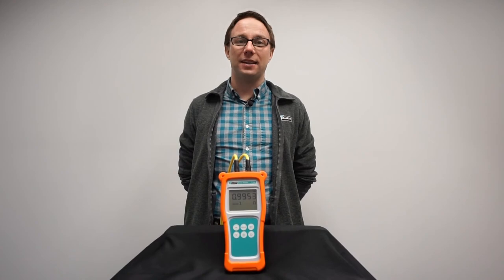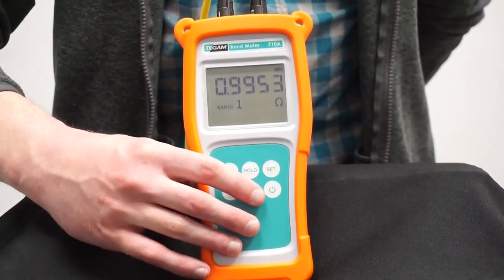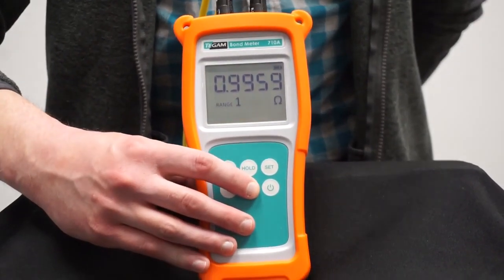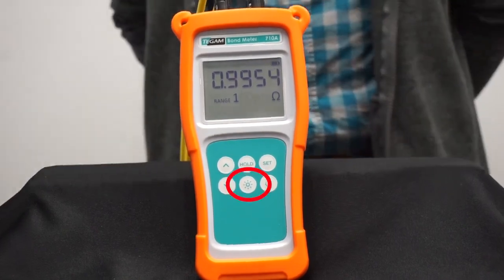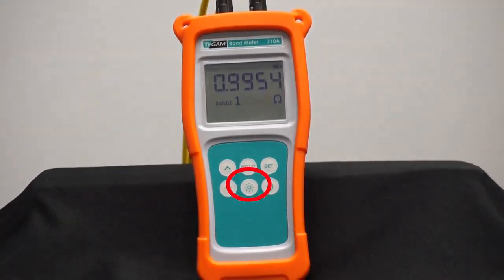The 710A has 2 backlight modes. To use the backlight, press the backlight key. The backlight will stay on for 20 seconds after every key press. In order to leave the backlight on indefinitely, simply hold the backlight key until the screen flashes.